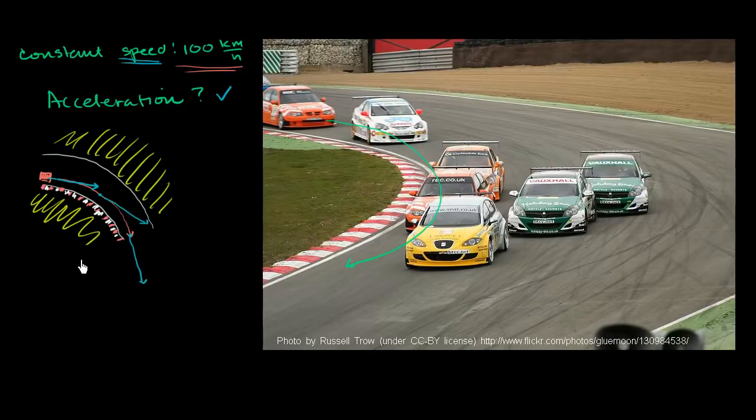I'm not going to go into the math here. We're going to wait for the math on this a little bit later. But remember, acceleration is a change in velocity over time. Acceleration is equal to a change in velocity over a change in time.